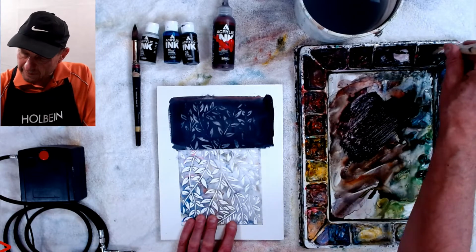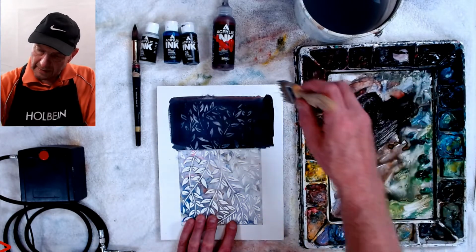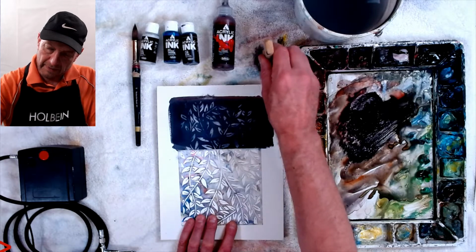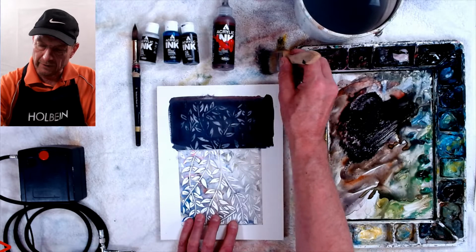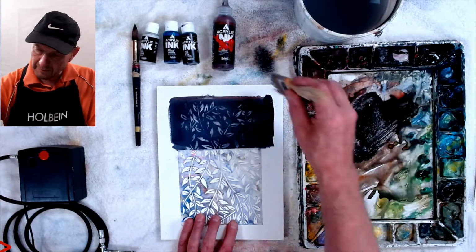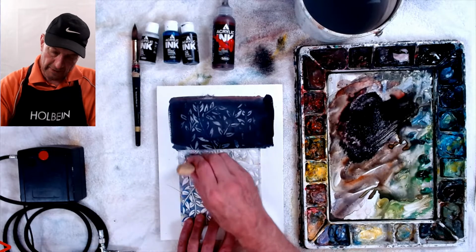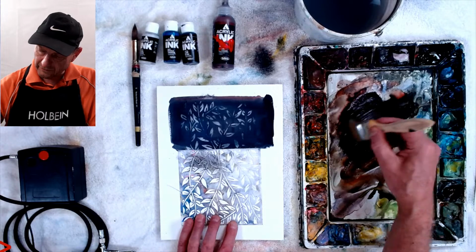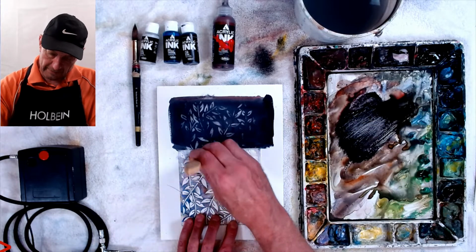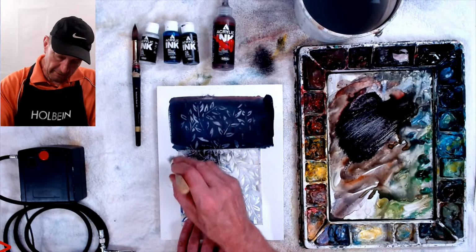And I'm going to just take black, just to show you. Then I'm going to take it and put it on my cloth here, because I'm trying to get rid of the water and keep the pigment. And then I just tap straight downwards. This is one way of getting the stencil to not have water on it. You're just trying to take it straight down.